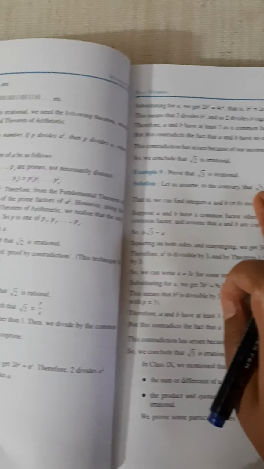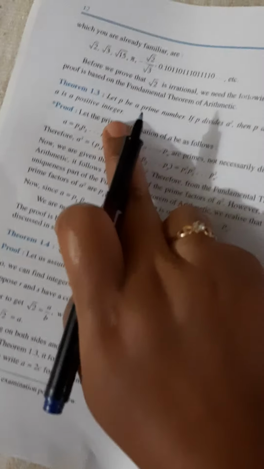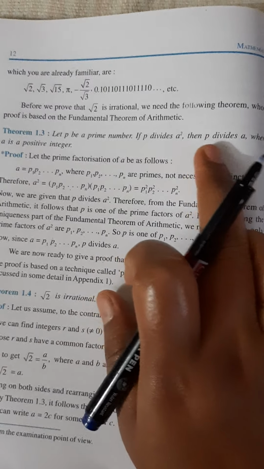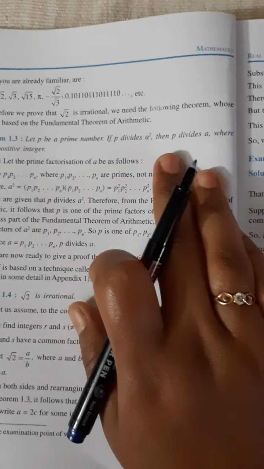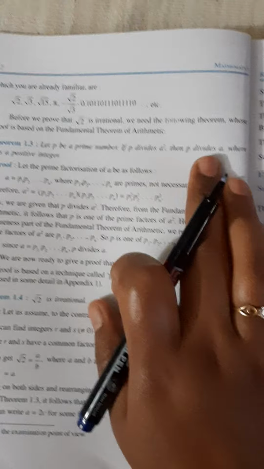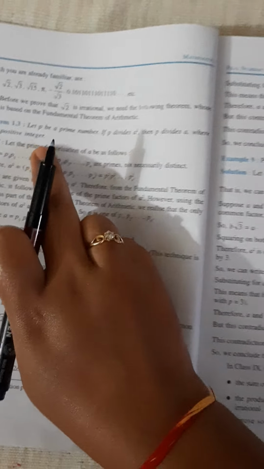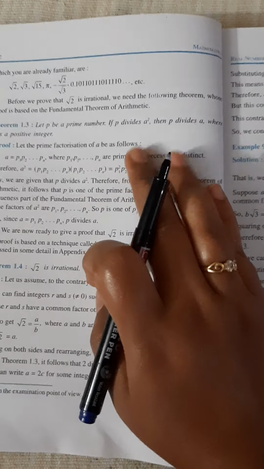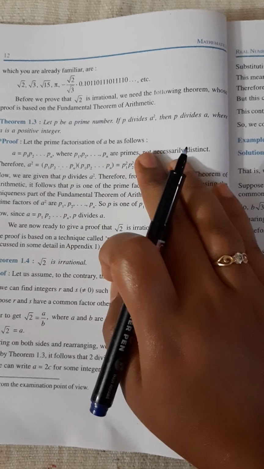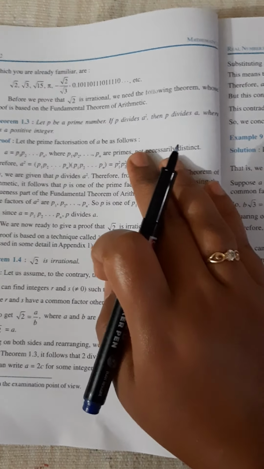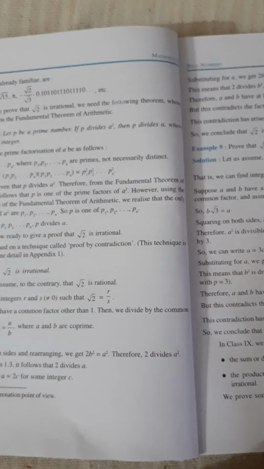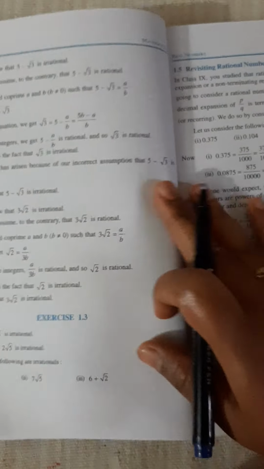See here, let p be a prime number. If p divides a square, then p also divides a, where a is a positive integer. So they are saying, if a prime number divides a square, then it also divides a. So now let's prove our first question.